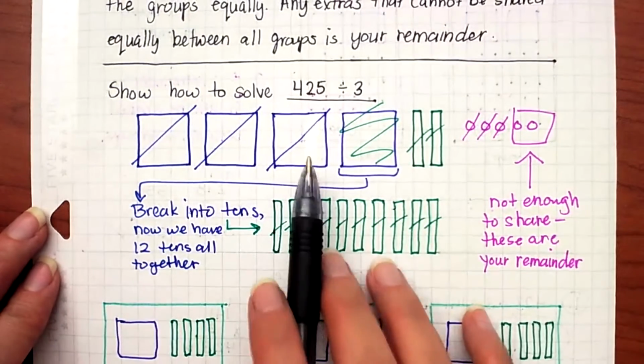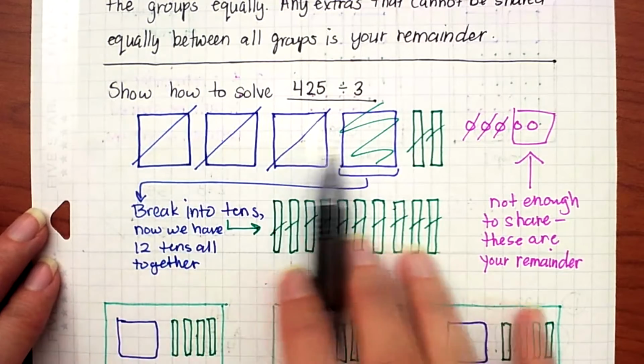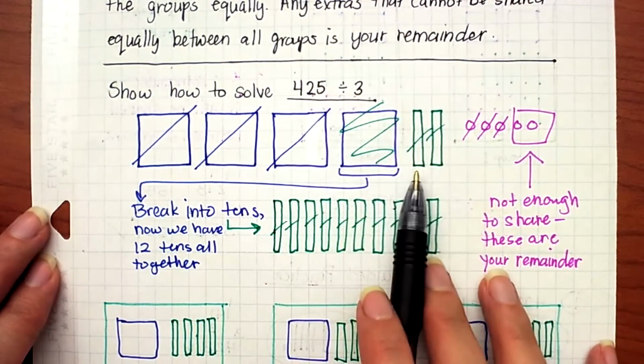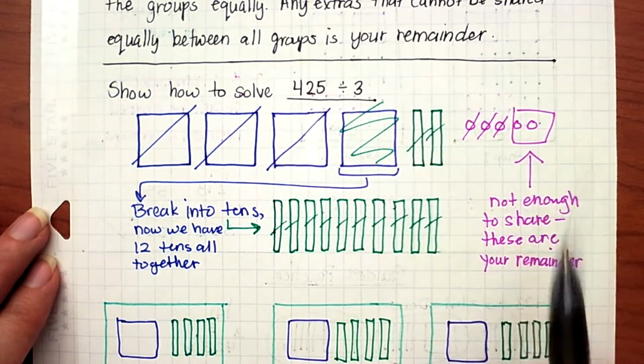Place value blocks are really great to work with because they have a value. So the big flats are 100, the long rods are 10, and the individual little cubes are 1s.